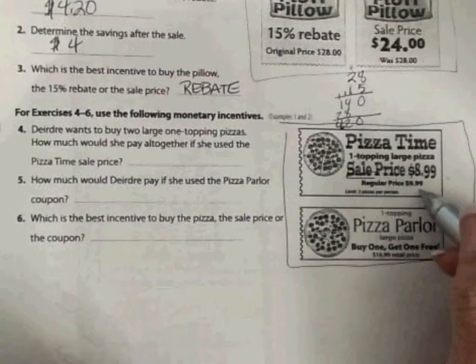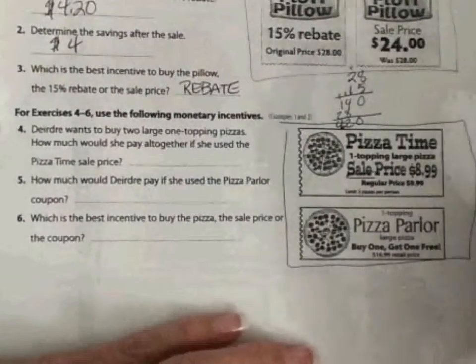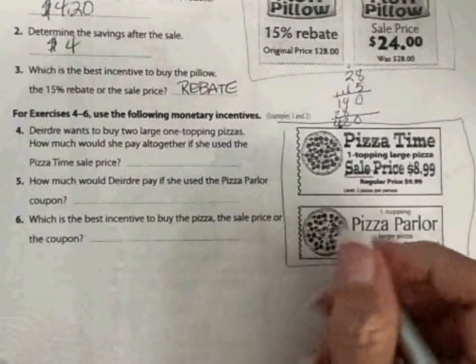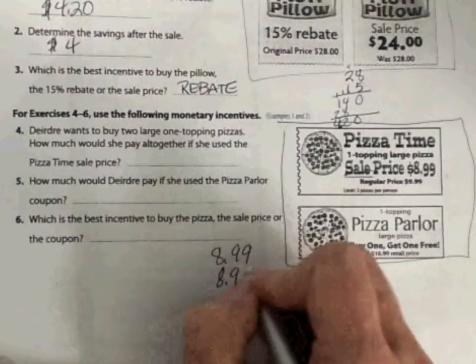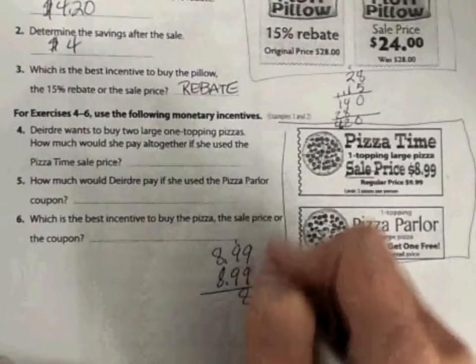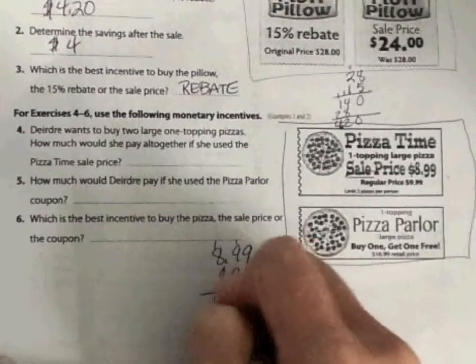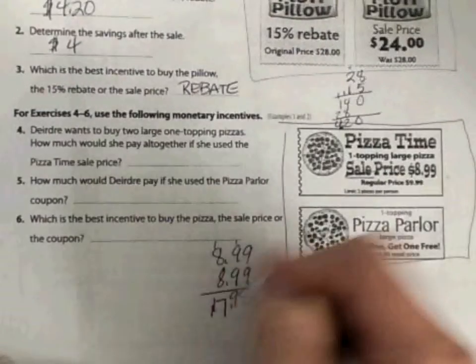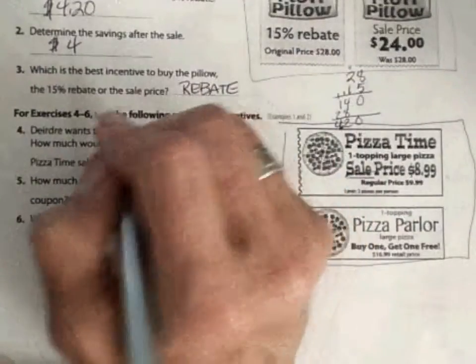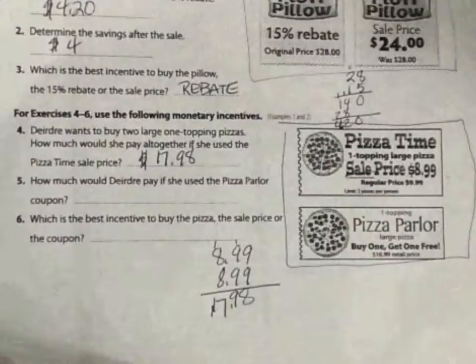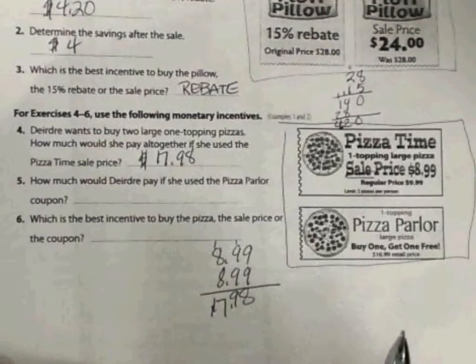So we're looking at the Pizza Time sale price. Normally, large pizza is $9.99, on sale for $8.99. We're just going to add 2 of those together because she's buying 2. So she spends $17.98 if she purchases from Pizza Time.